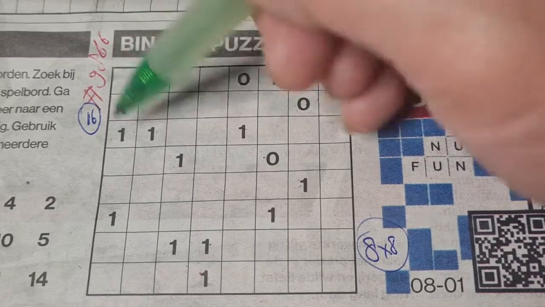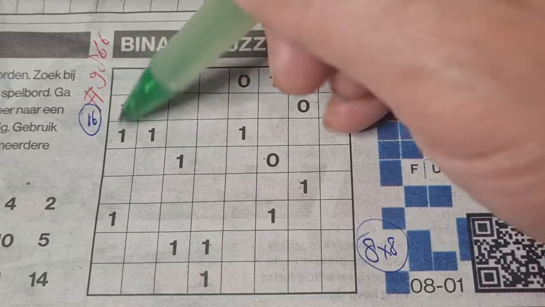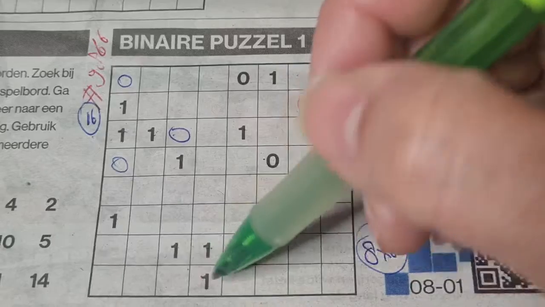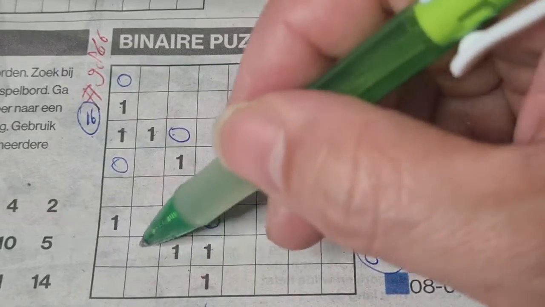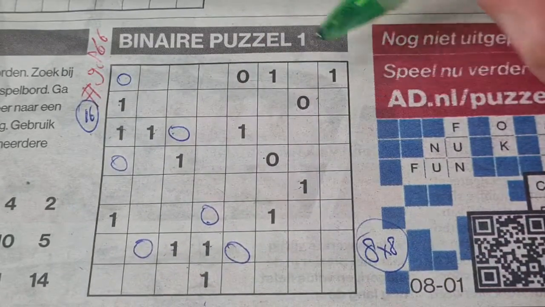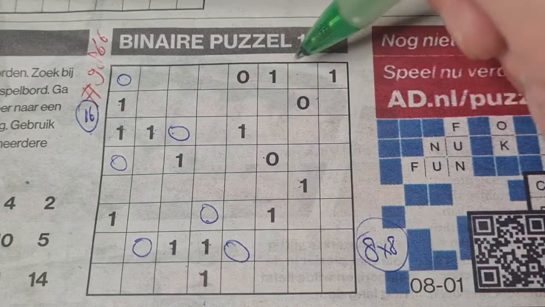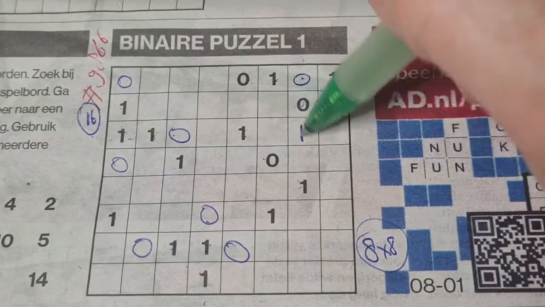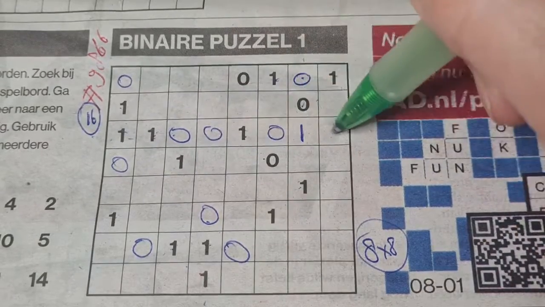Only 3 O's here. Let me start with the ones. The ones, here no, there no. And now, between the ones comes an O. Double O's, here one, there one. 4 ones we have here, so the rest are O's.